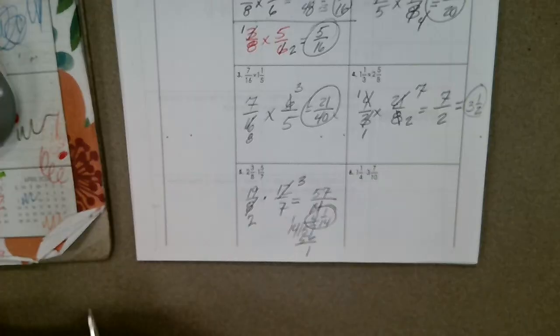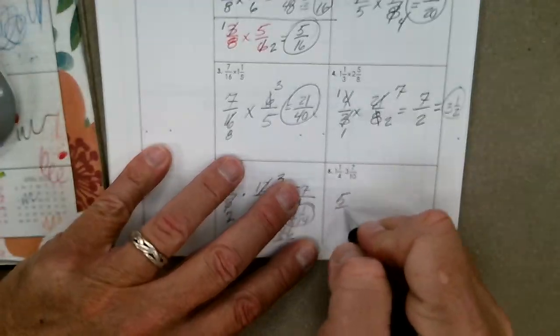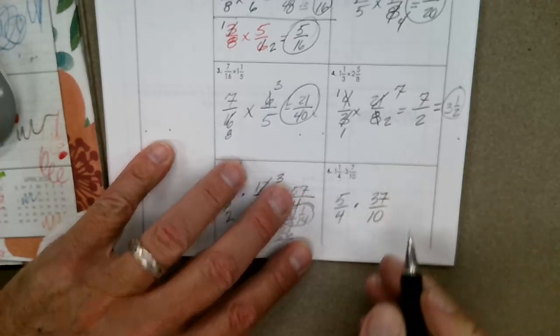So it's 4 and 1/14. Okay. Let's take a peek at number 6. 5 fourths times 37 tenths.